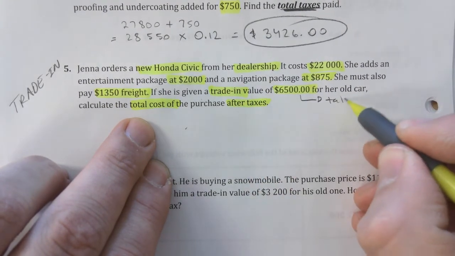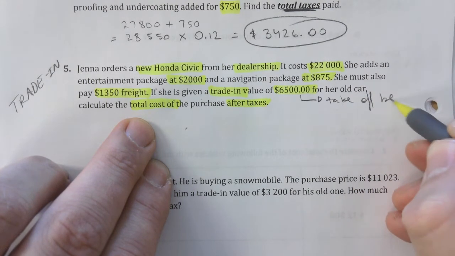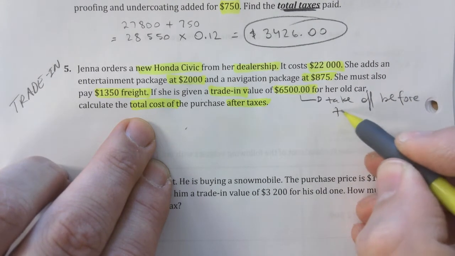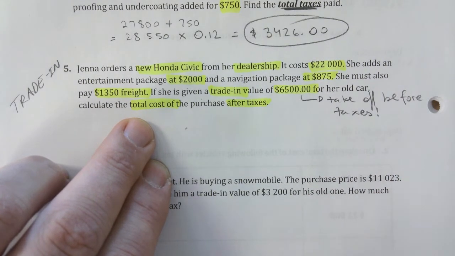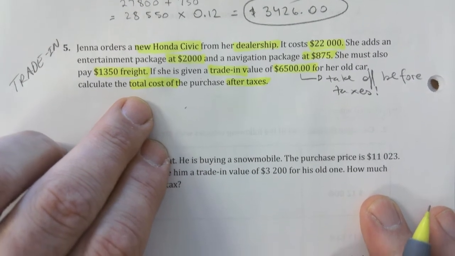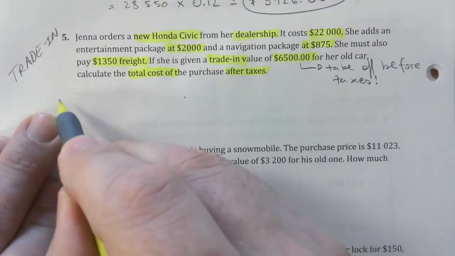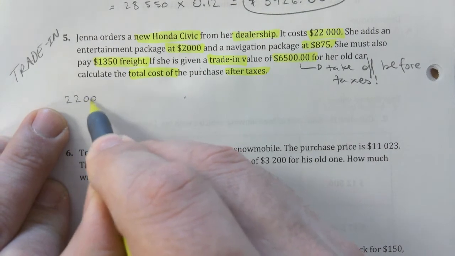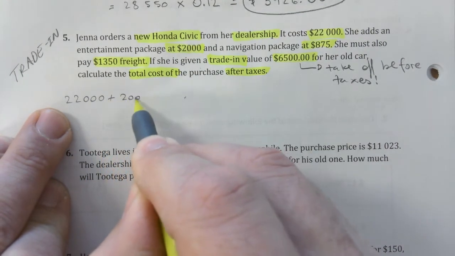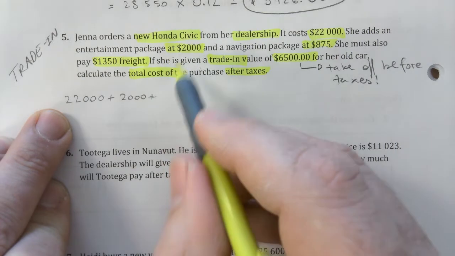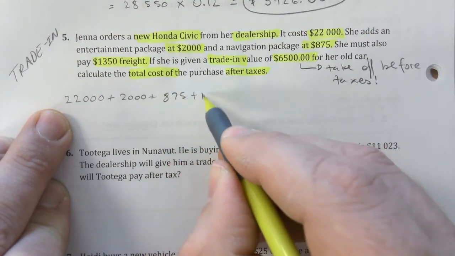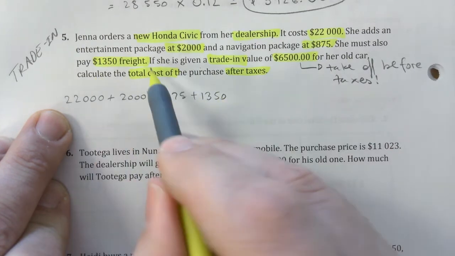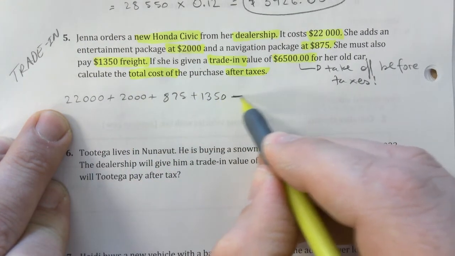Trade-in, take off before taxes. That's if you can remember that; the rest, the steps you take, it doesn't really matter. Okay, so here we will go 22,000 plus the navigation plus entertainment plus navigation plus the 1350 for transportation, and then we're going to go minus.